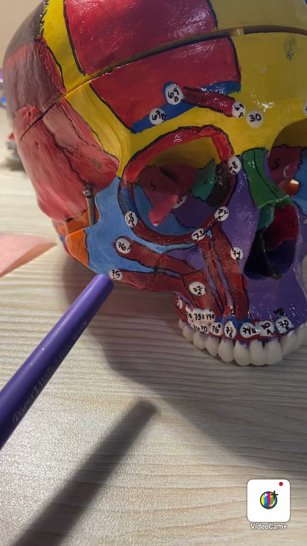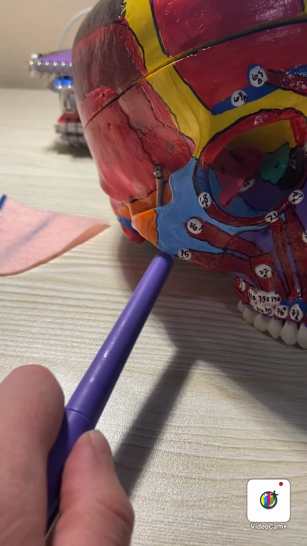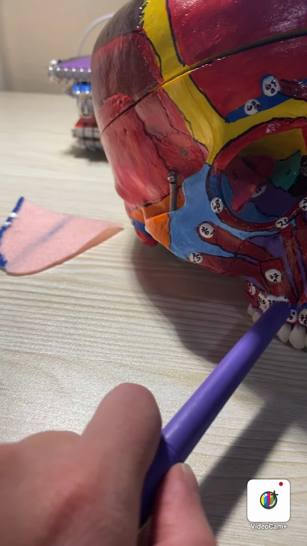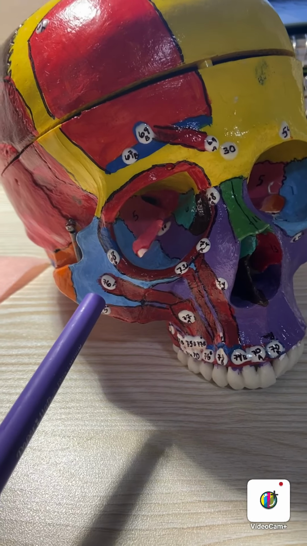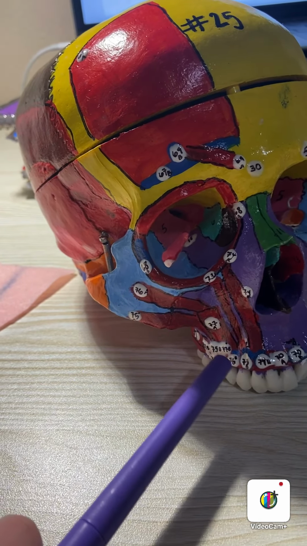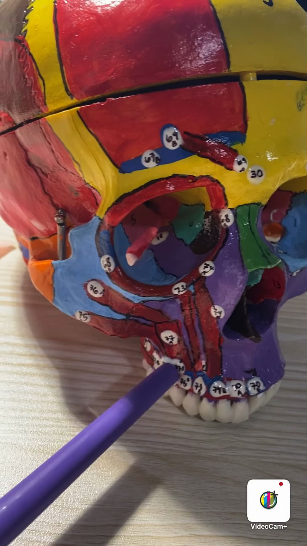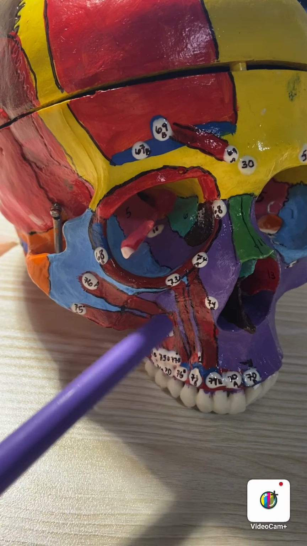So this muscle is the zygomaticus major, and the origin is the zygomatic bone, and the insertion is at the commissure. This one's the zygomaticus minor, the origin's at the zygomatic bone, and the insertion is at the upper lip. This one's the levator anguli oris, and the origin is at the canine fossa, and the insertion is at the commissure.